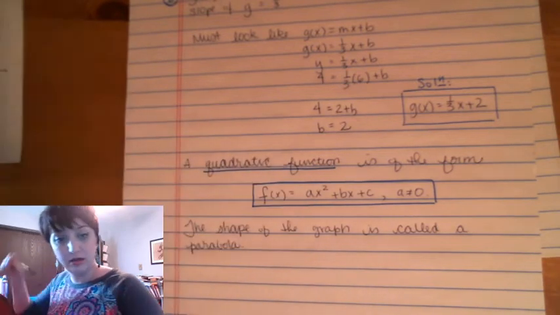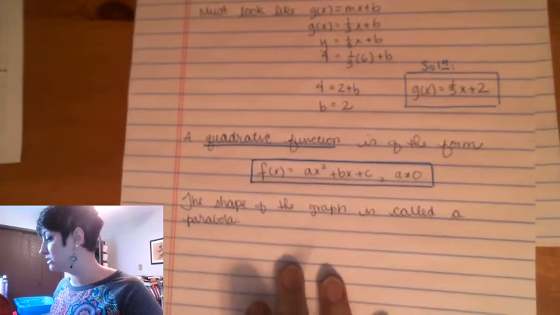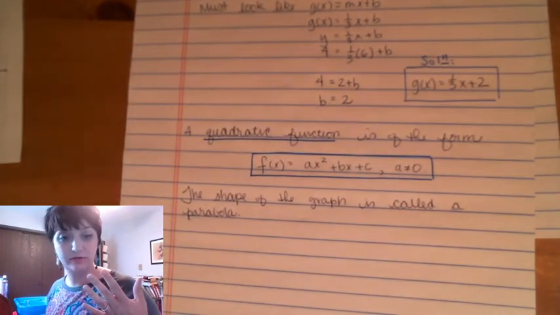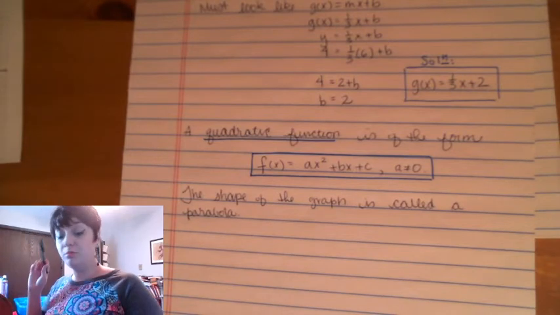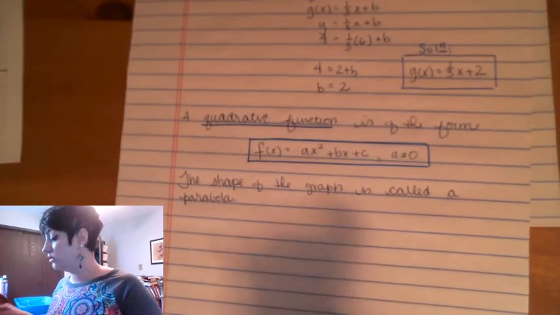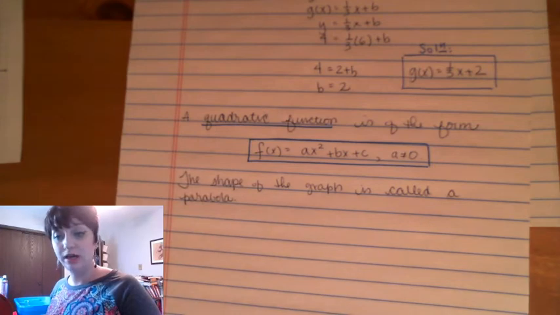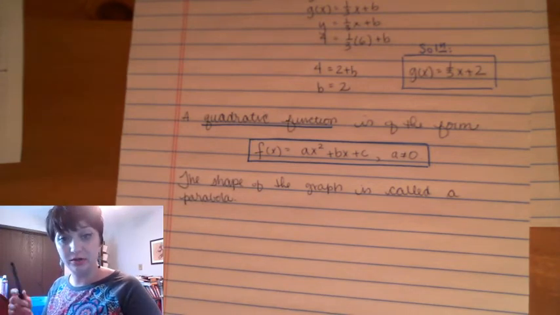When I was doing the 4.1 stuff, which is yesterday for me, I don't know, you might be watching all of these on the same day. But when I was doing the function stuff, graphs yesterday, I actually talked about the parabola.